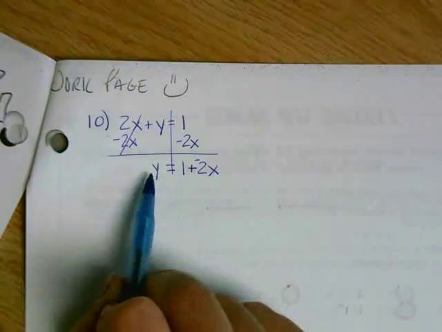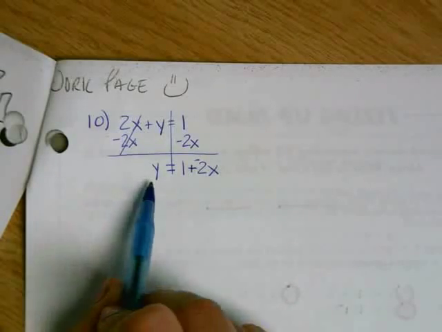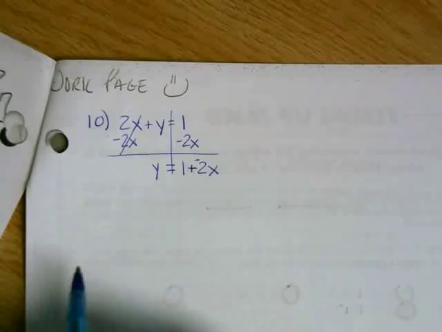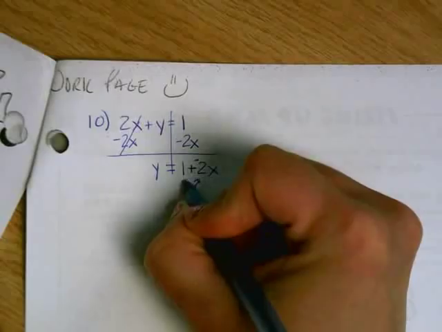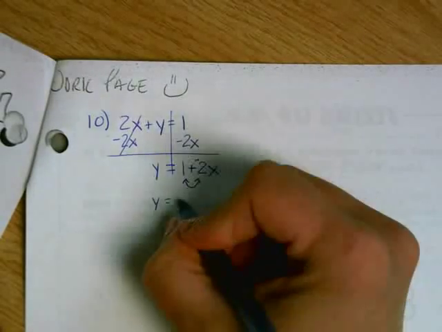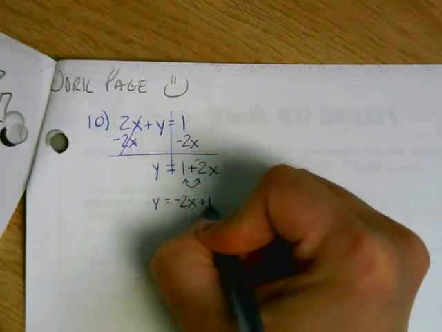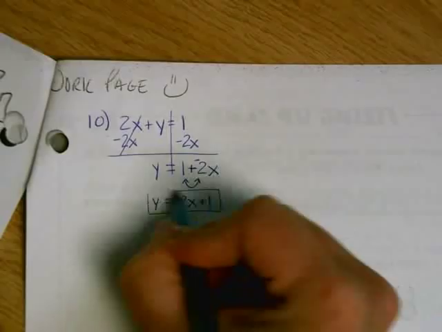Now, guys, if this had a coefficient in front of this, if this were like 4y, we'd have to divide everything by 4. We're lucky in this case that it's not. The y is already by itself. So this is almost in y equals mx plus b. The only thing we have to do is switch around the order to get that term with the x first. So y equals negative 2x plus 1. So there is our equation, y equals negative 2x plus 1.